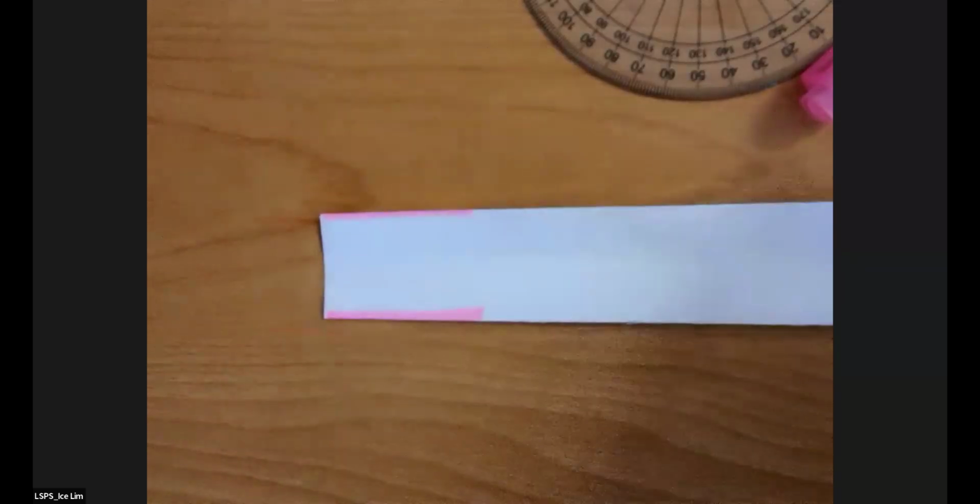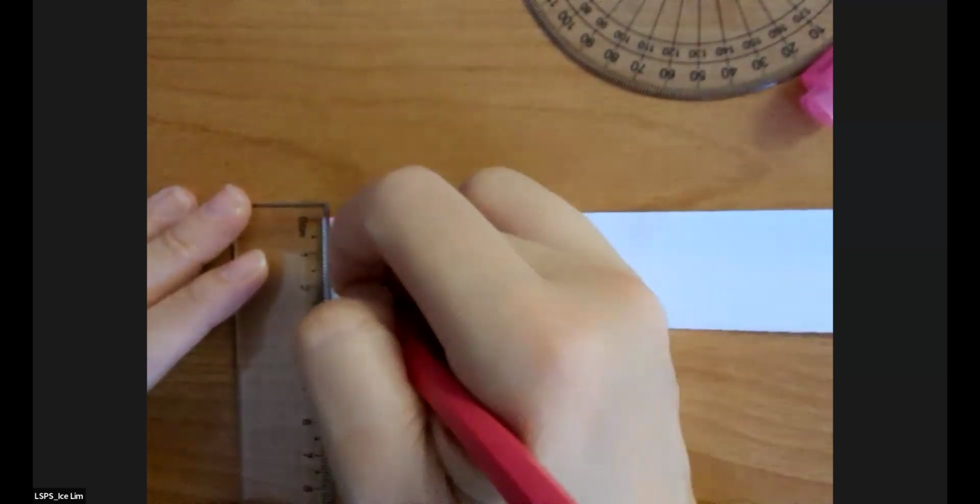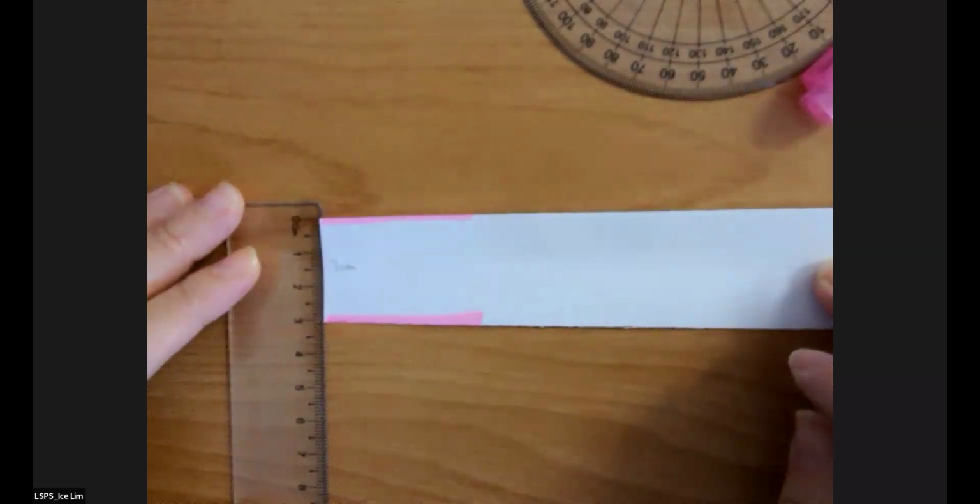Now, this is 3 centimeters wide. I'm going to write it here as 3 centimeters. If yours is 3.1, you can write it as 3.1. If yours is 3.2, you can write it as 3.2. So I'm going to write it really tiny here. Mine is 3 centimeters. Now the first shape I'm going to try to draw is a square. Let me show you once.